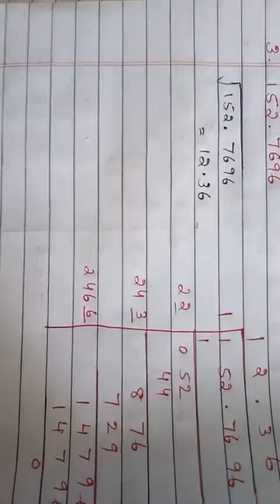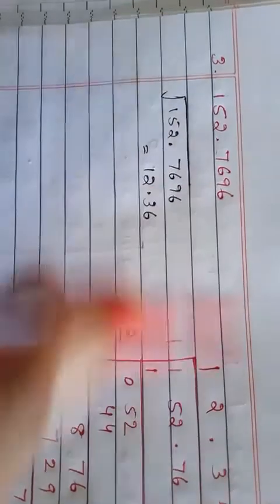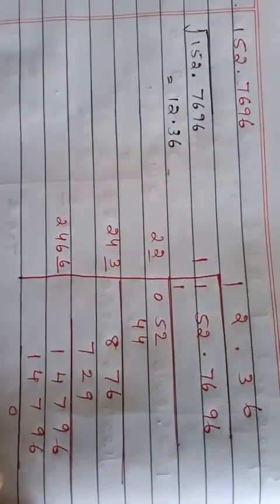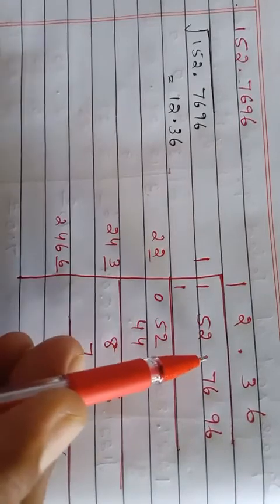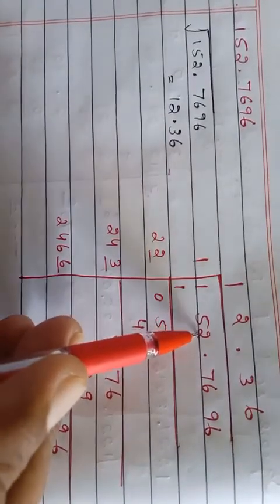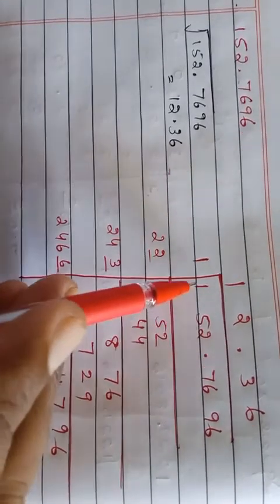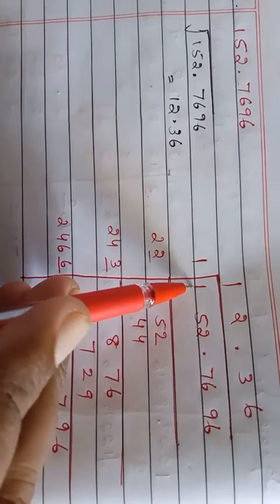Now we have one more example. Square root of 152.7696. Here the long division is given here. From the decimal point, we have to start in the whole number part. From the right to left, you have to make a period. So 5 and 2 will form a period, and 1 is left, that is also a period.